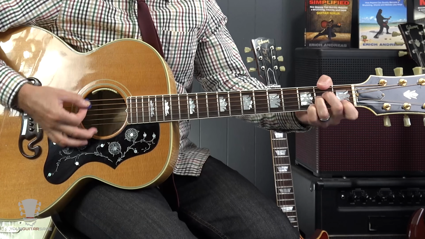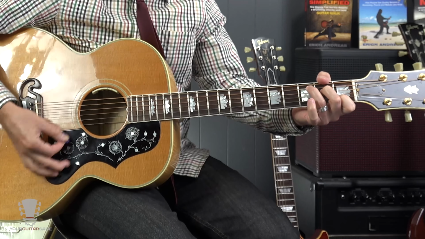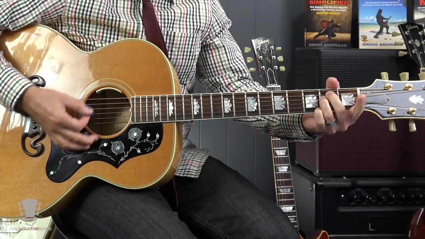Here's the key of G. The chords for G are G major, A minor, B minor, which we won't talk about because it's a bar chord. I'm trying to keep you away from that right now. C major, D major, E minor, and then the F sharp diminished. We're not going to bother with that either.